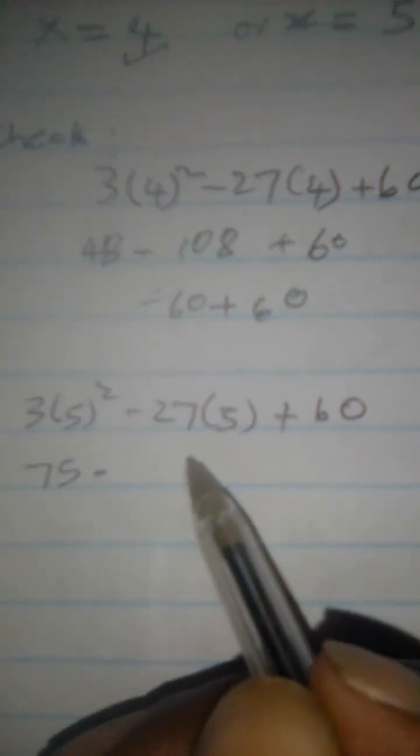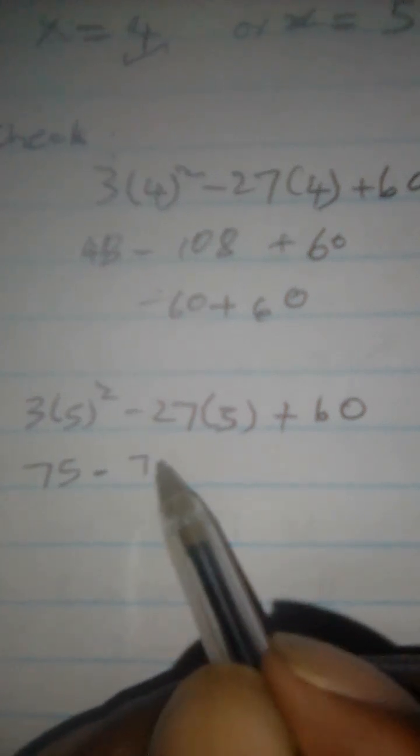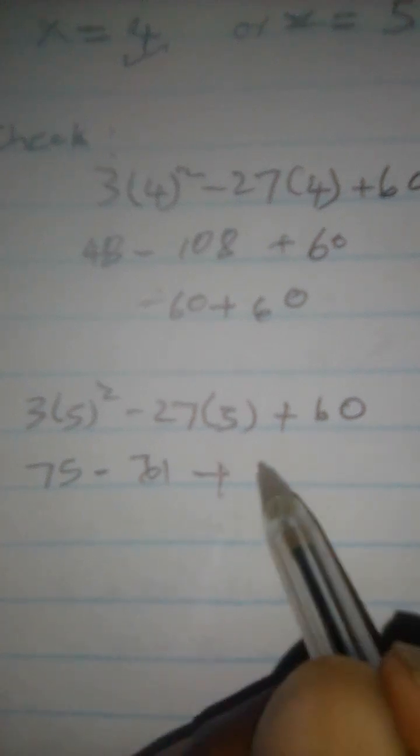It checks out. Again, let's check with x equals 5. 3 into 5 squared minus 27 into 5 plus 60. So 5 squared is 25 times 3 is 75, minus 27 times 5 is 135, plus 60.